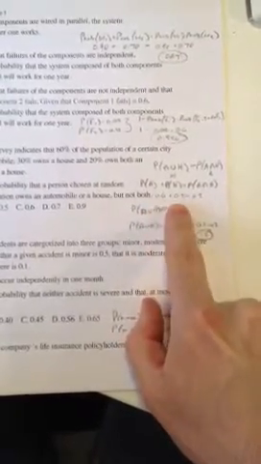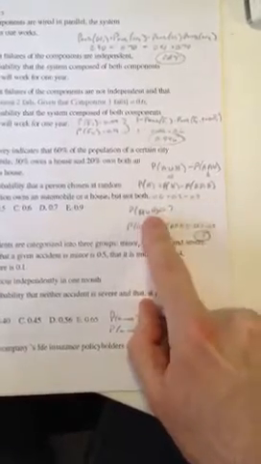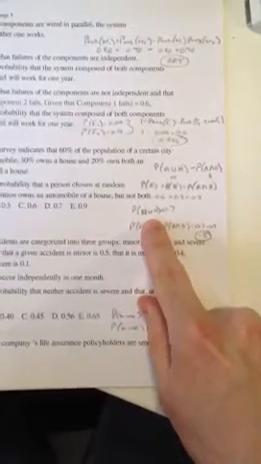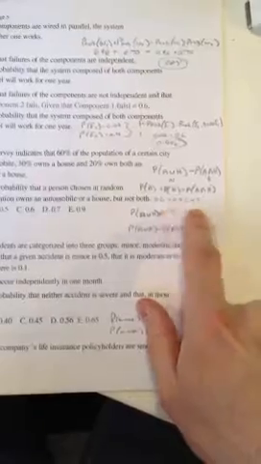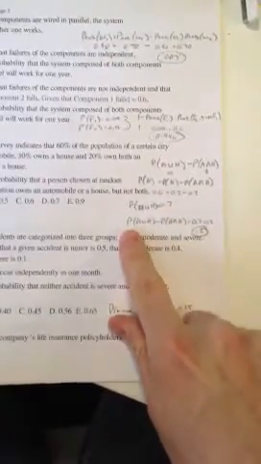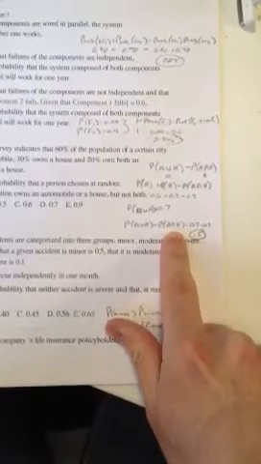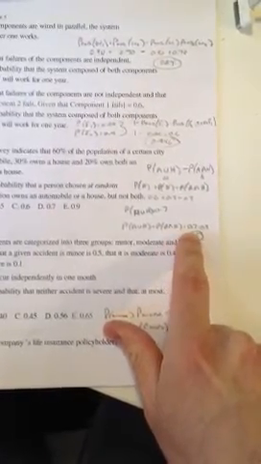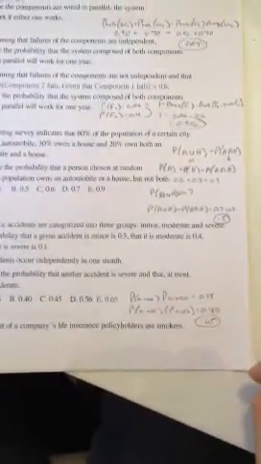From here we have 0.6 plus 0.3 minus the automobile and house, minus 0.2. From there we learn that the probability of an automobile or a house is going to be 0.7. We need to take out that overlap. So we have the probability of an automobile or a house minus the probability of both, and that's going to be 0.7 minus 0.2, which gives us our answer of 0.5, or half of people would have an automobile or a house, but not both.